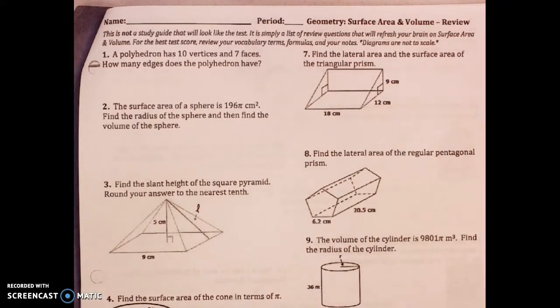Today I'm going through the Unit 11 review to get you prepared for your test on Monday.